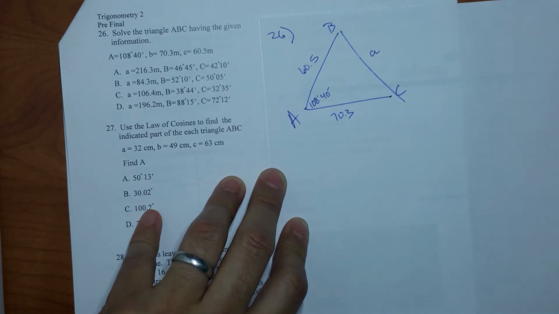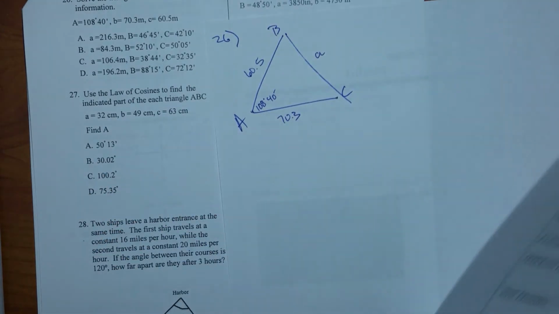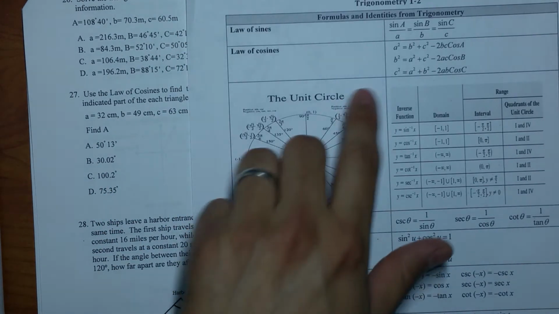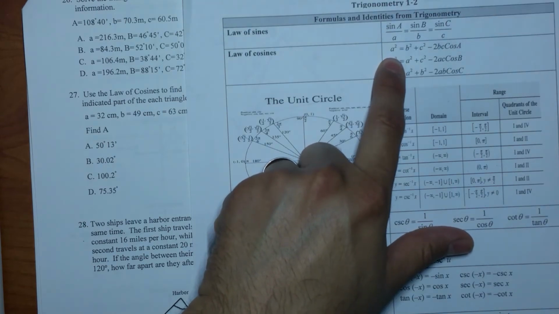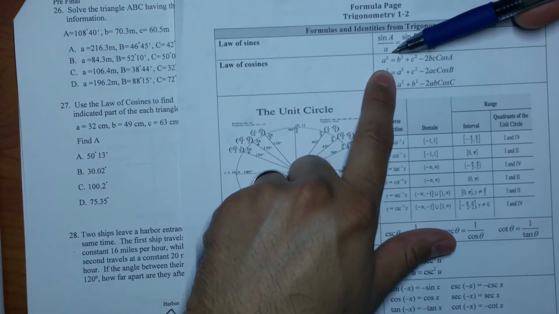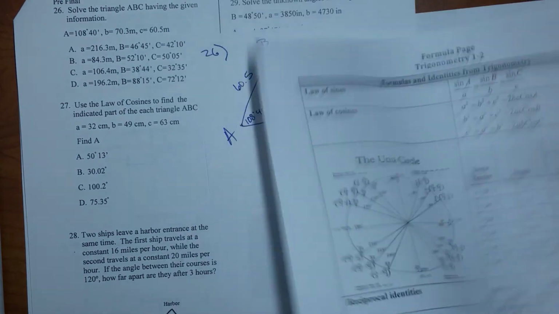So I'm going to change the law, and I'll show you why. Law of cosine, you're solving for a squared here. We don't want to solve for a squared, we want to solve for a itself. So how would I undo a square? Square root both sides, right? So that's what I'm going to do here. I'm going to square root both sides.